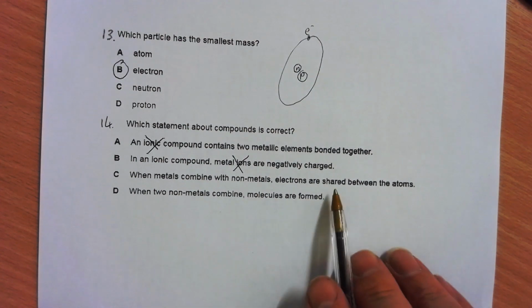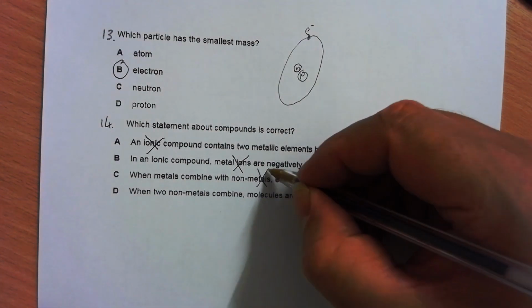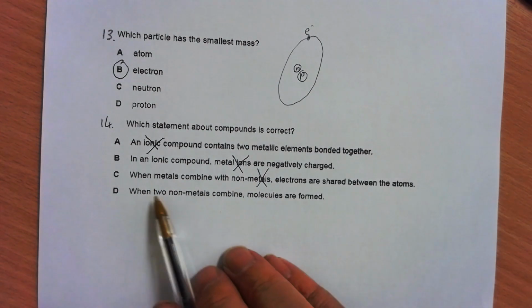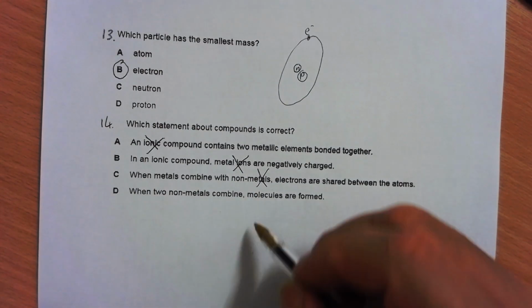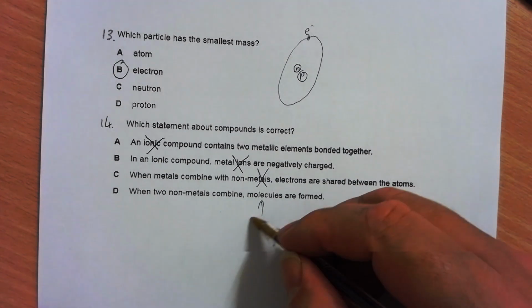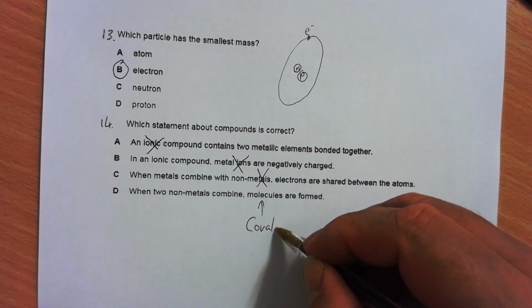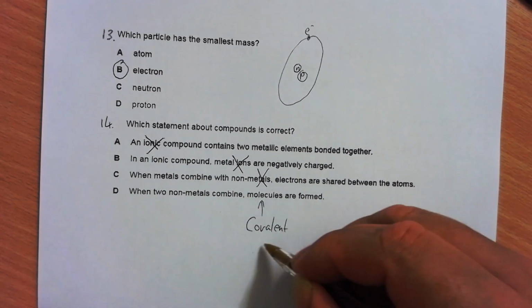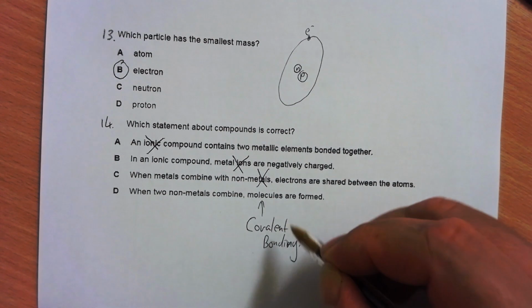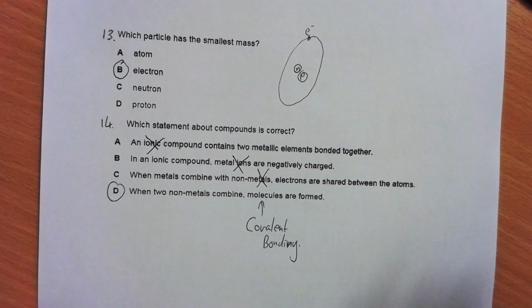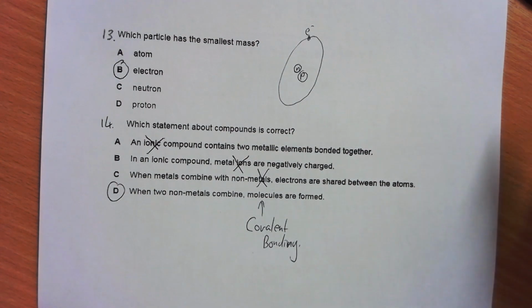So it's not shared, they're transferred. So that one's not right either. When 2 non-metals combine, molecules are formed. Well, that's correct, because molecules, remember, are caused by covalent bonding.